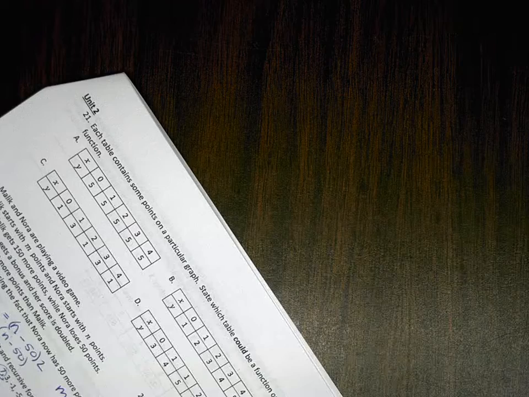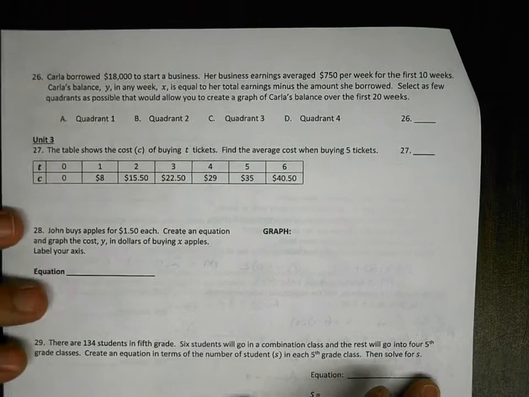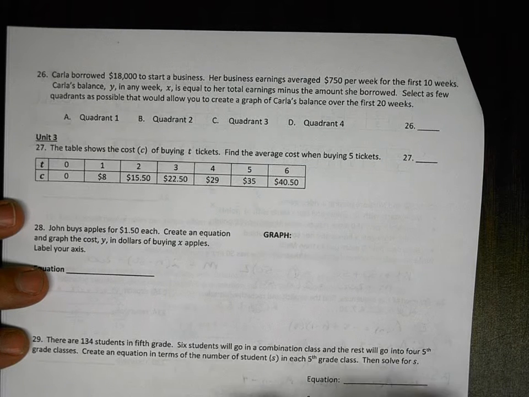Okay, moving on to number 26. Carla borrowed $18,000 to start a business. Her business earns an average of $750 per week for the first 10 weeks.